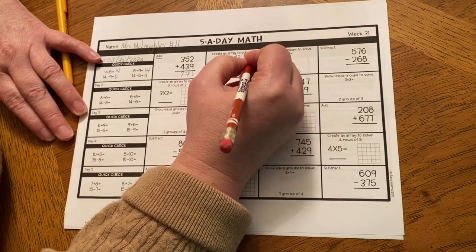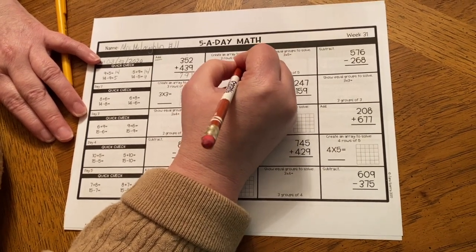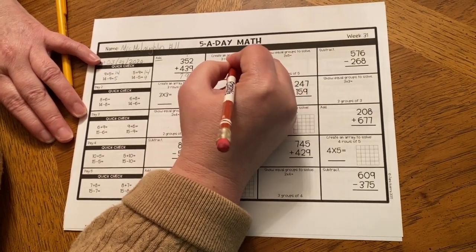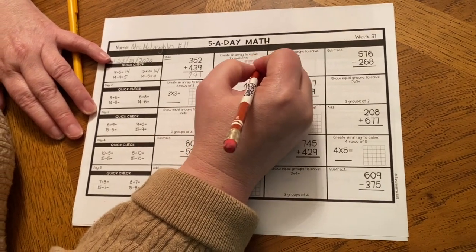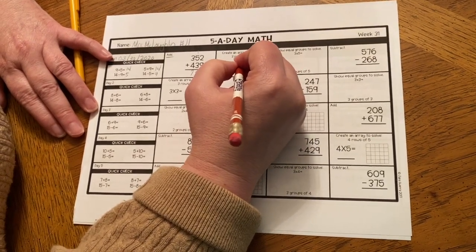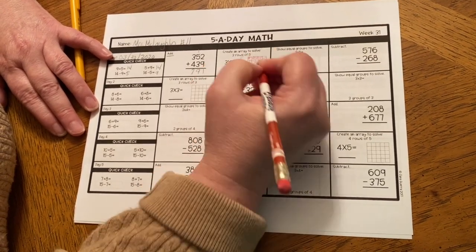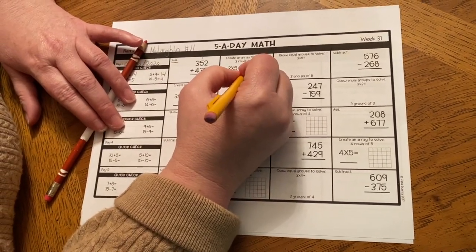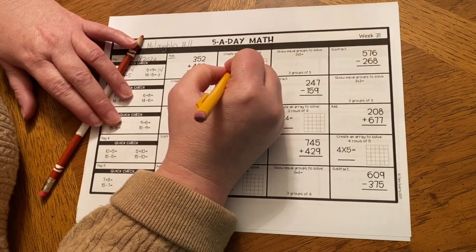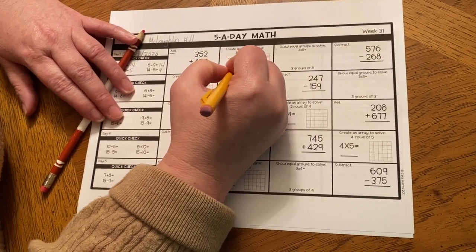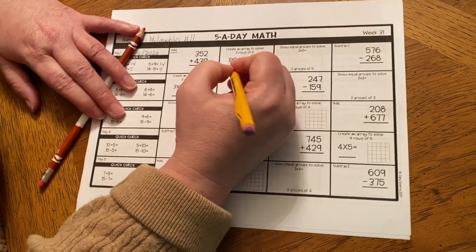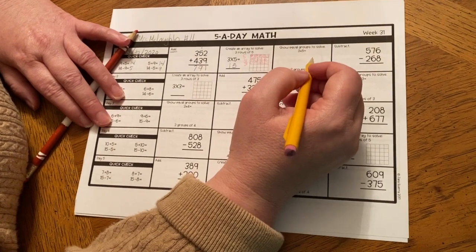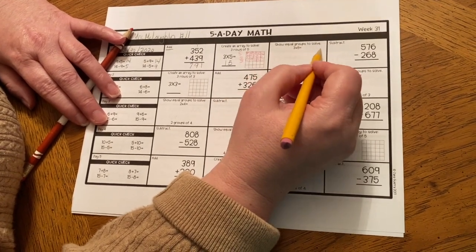1, 2, 3, 4, 5. That's one row. 1, 2, 3, 4, 5. 1, 2, 3, 4, 5. And I count by 5 since I know there's 5 in each row. 5 plus 5 is 10, plus 5 is 15. What's my answer? 5 plus 5 is 10. 10 plus 5 equals 15. I'm doing repeated addition, which is the same as multiplication. 3 times 5 equals 15.